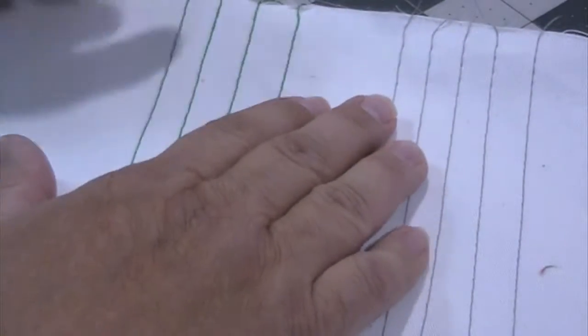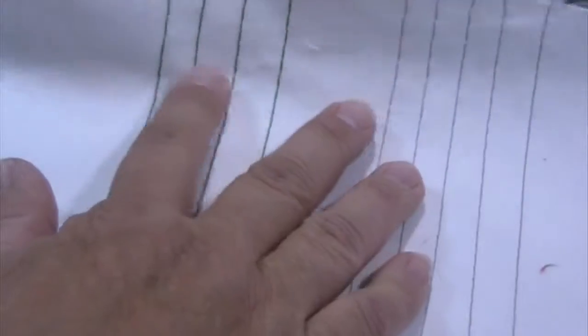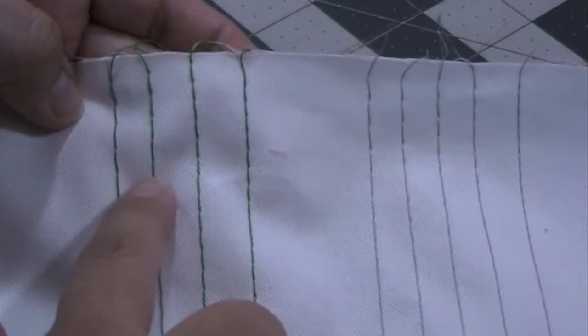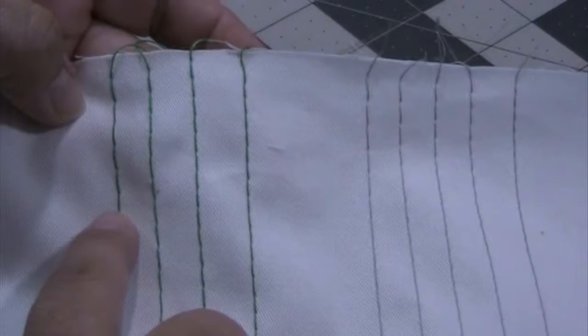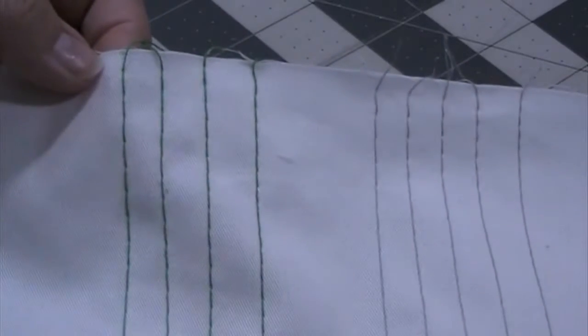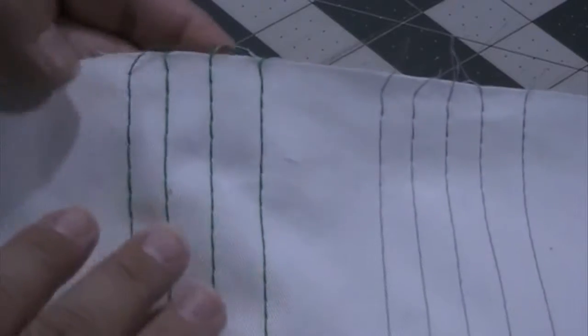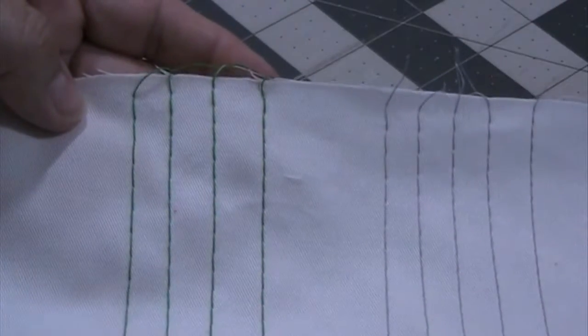And then finally I used a 12 weight, and I started at a 4. This is a stitch length of 4, 4, 5, 6, 7. Now, of course, I'm not using 2 thicknesses or 3 thicknesses of fabric, so it's going to be a little bit different how you see it.